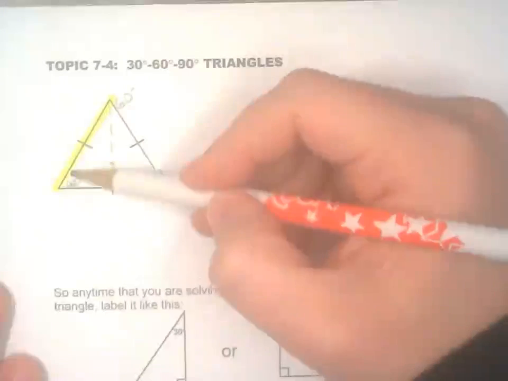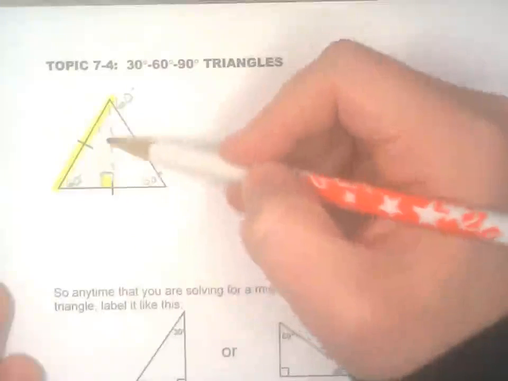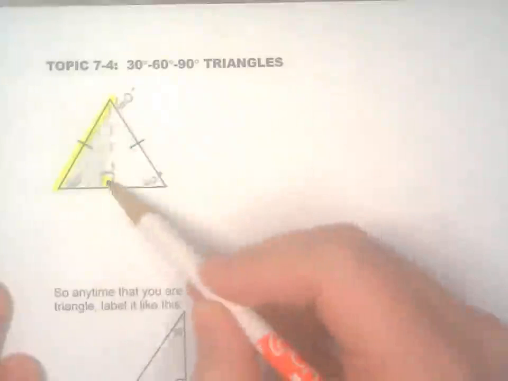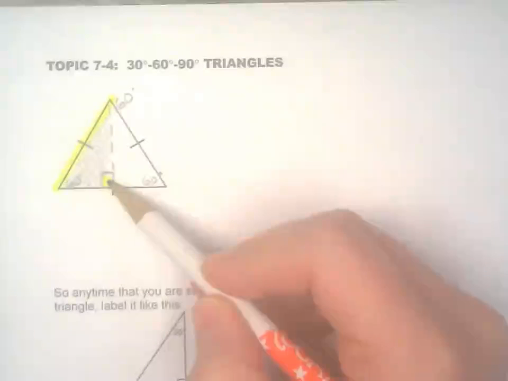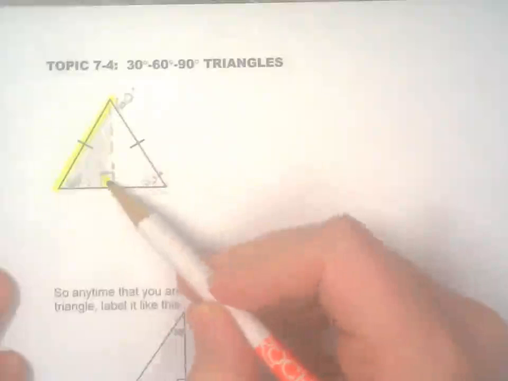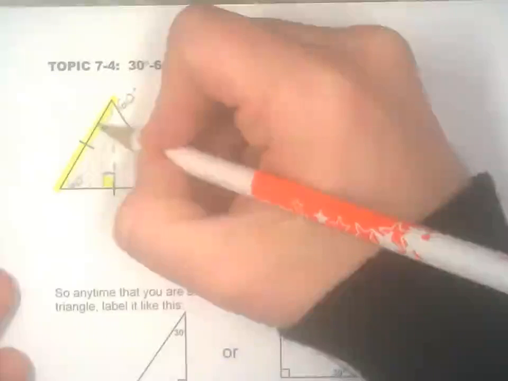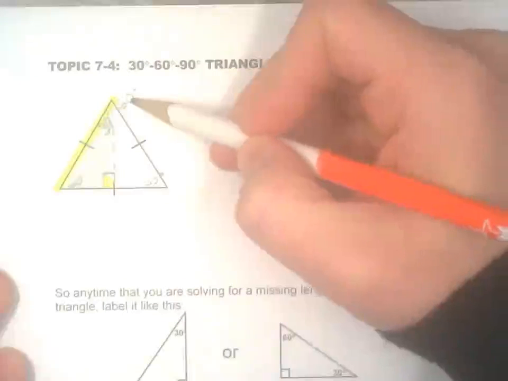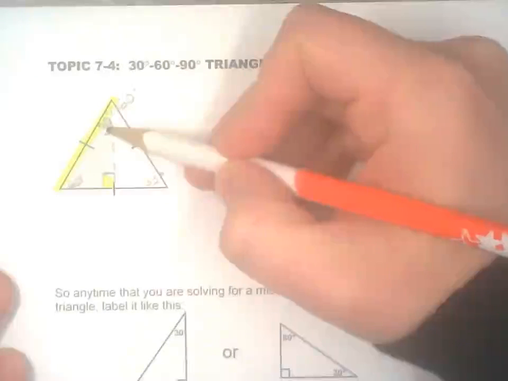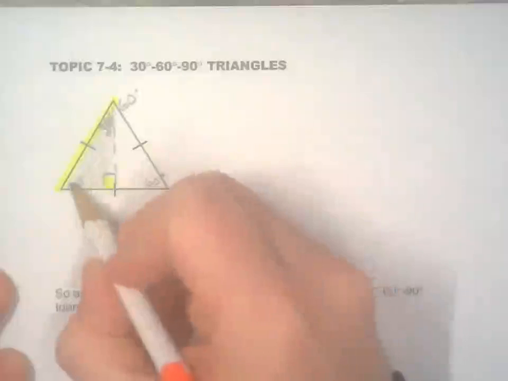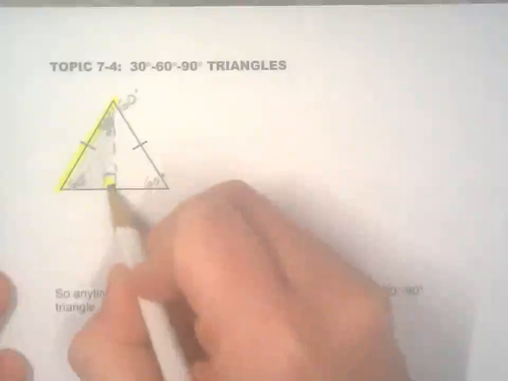Notice how now we have another triangle right there. This triangle is a right triangle, and it's also special because this is 30. This is 30 because the 60 was cut in half, which makes 30. So this part of the triangle is 30, this is 60, and this is 90.